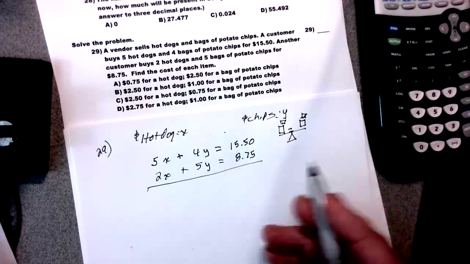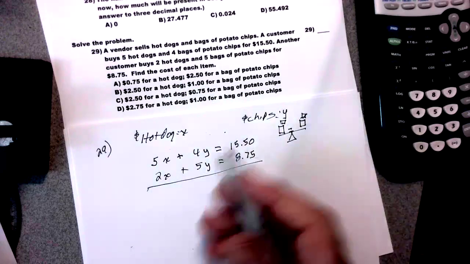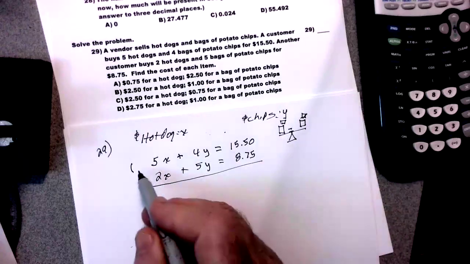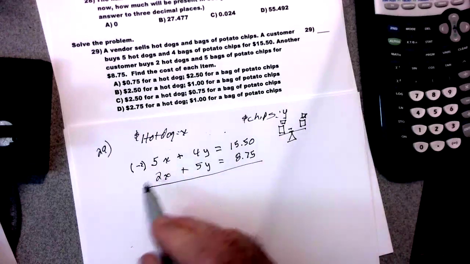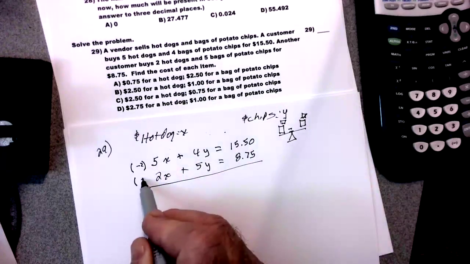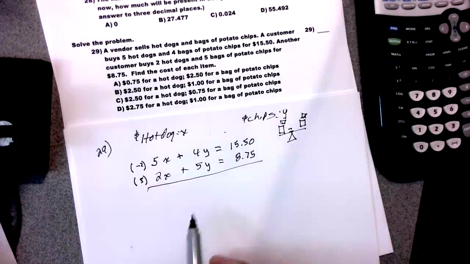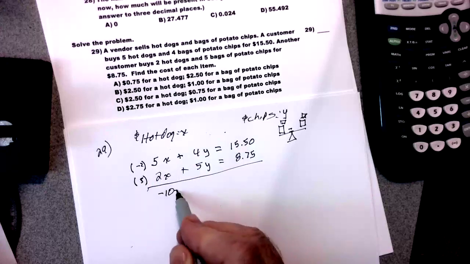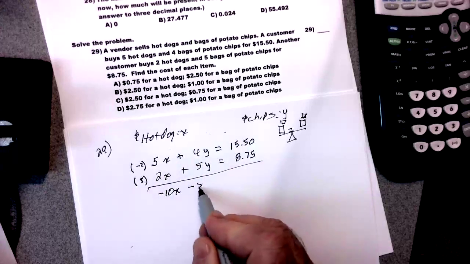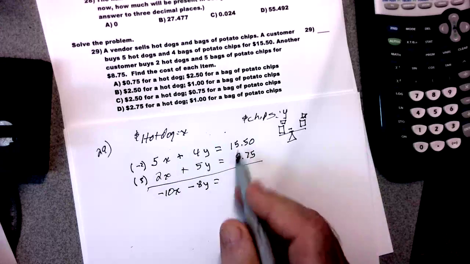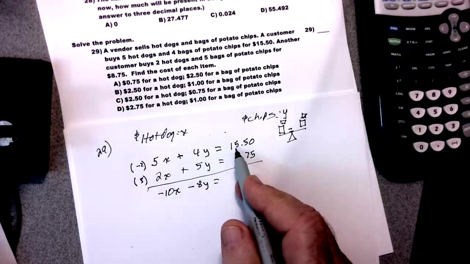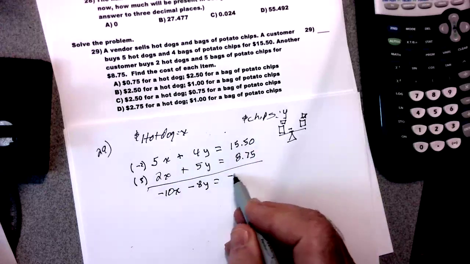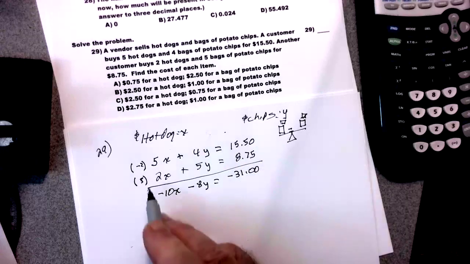Now, somewhat arbitrarily, I'm going to multiply this one by -2, the entire equation, and this one by 5. And you'll see why in just a minute. So let's go ahead and do that. I'm going to get minus 10x minus 8y, and this is minus 2 times 1550, so that's going to be minus 31.